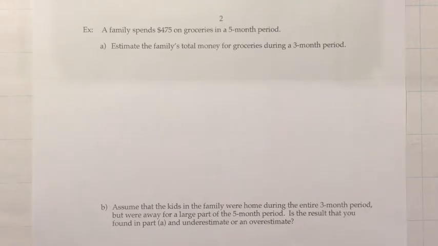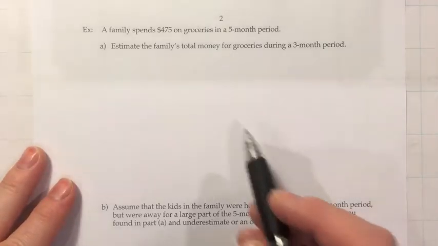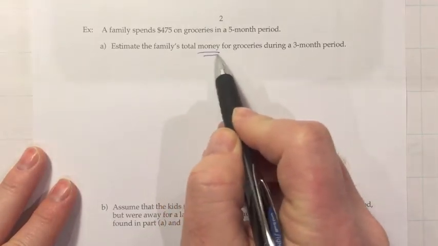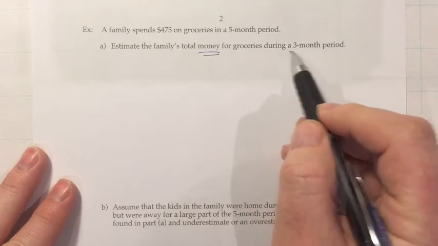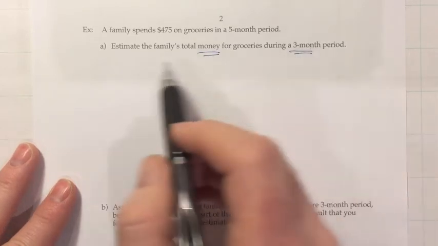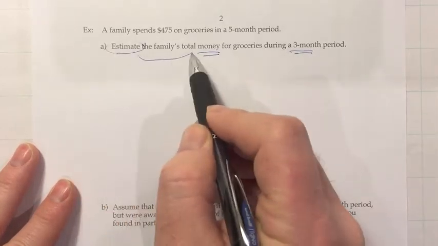All right, let's look at a couple more examples where we can solve using proportions. A family spends $475 on groceries in a 5-month period. Estimate the family's total money for groceries during a 3-month period. So again, I like to think about what the two variables are. One of them is about money, and the other one is about time. And the one that we're trying to estimate is the money.